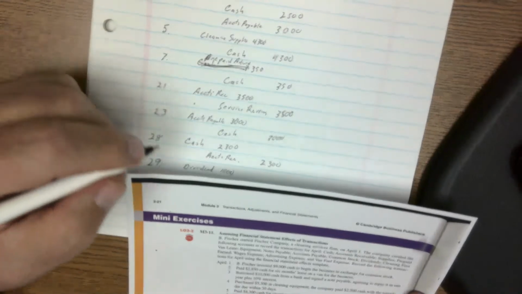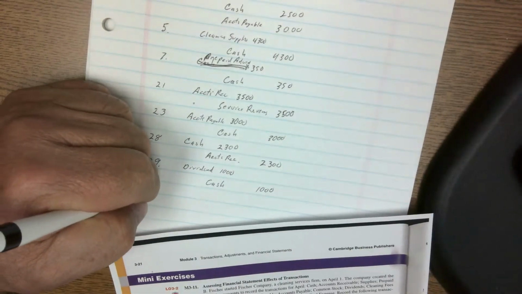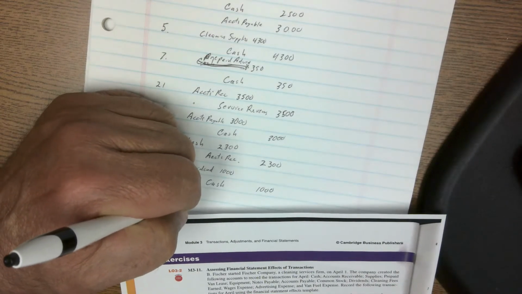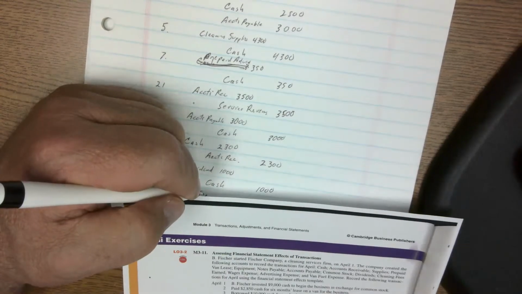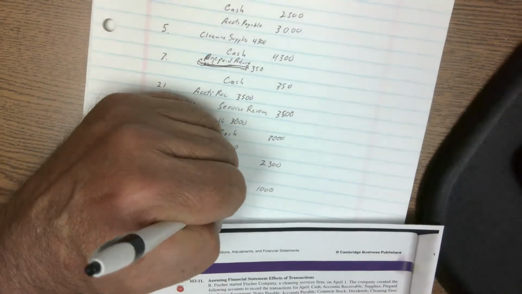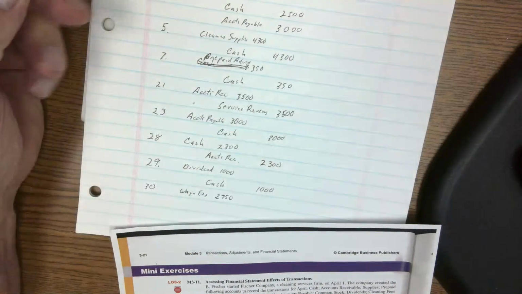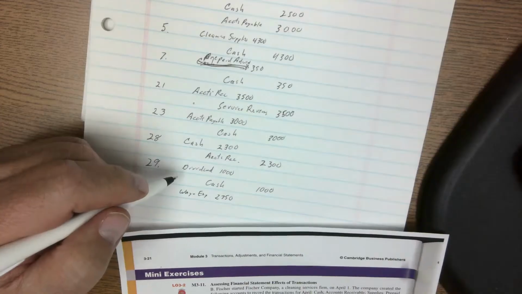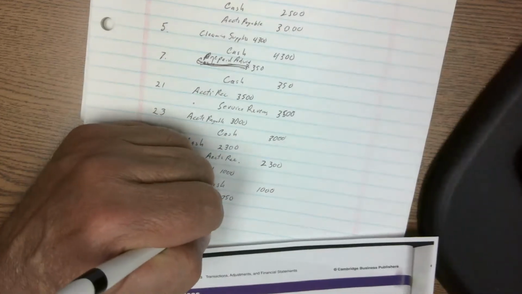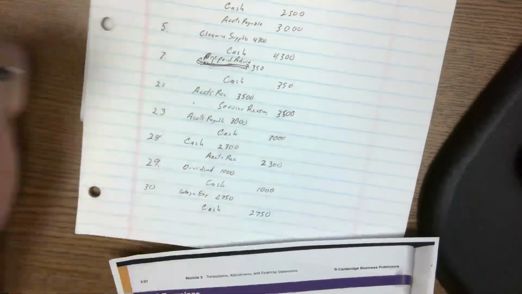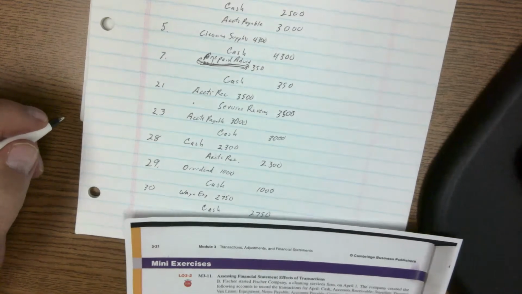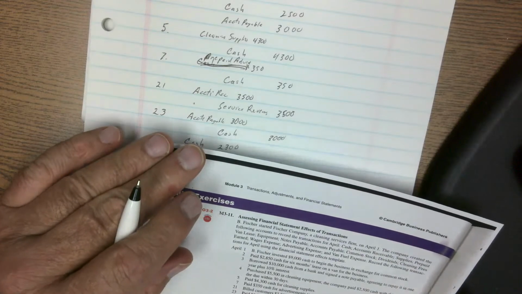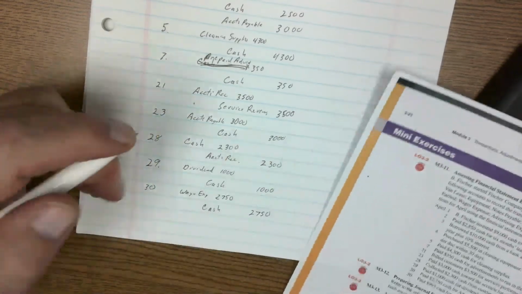On the 30th, we had wages. This is going to be wage expense for 2,750. Expenses are always debits. And we paid cash for that, 2,750. And then finally, we paid $995 for gasoline used in April.